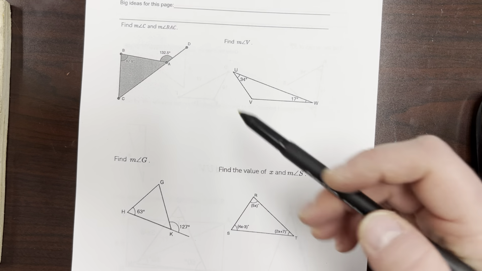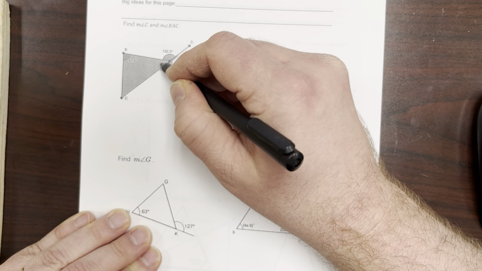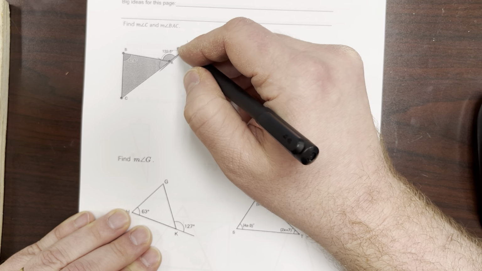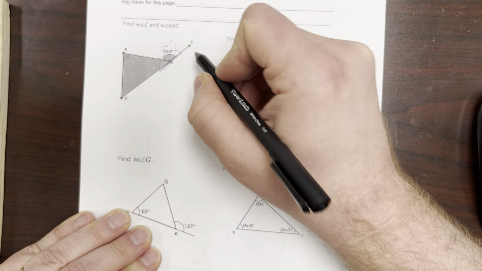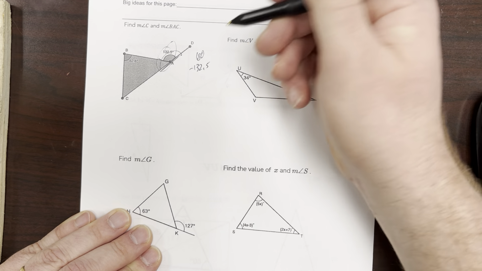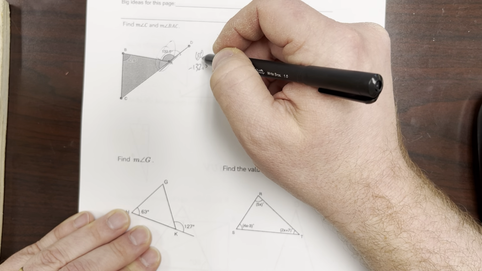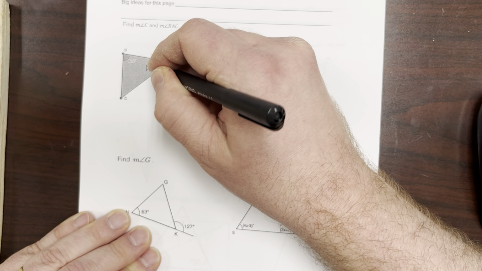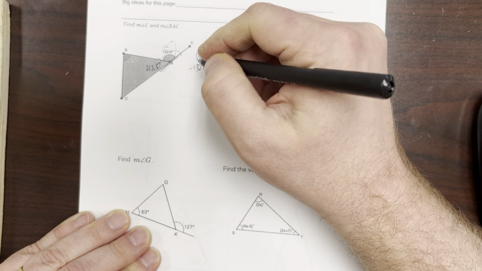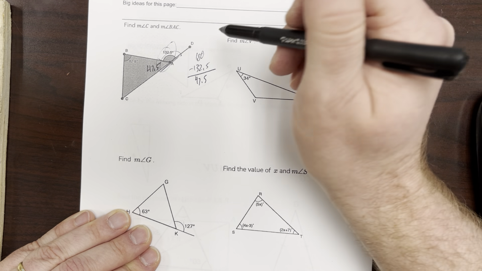So on this first one, it just says find the measure of angle C and the measure of BAC. Well, we've got a straight line here with a cut. This is a linear pair. That means these add up to 180. So I can just do 180 minus 132.5 and get 47.5. So this is 47.5. So that's something we know how to do.